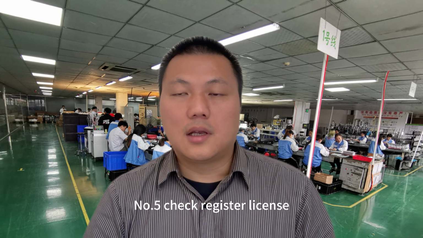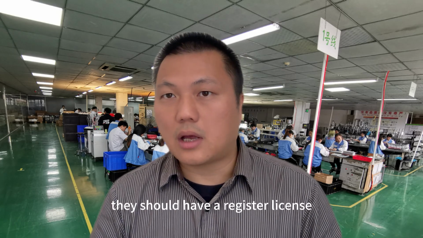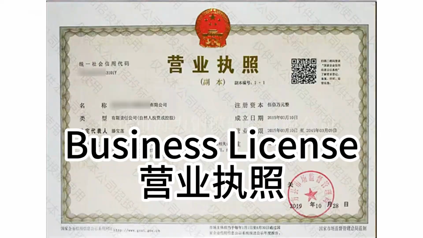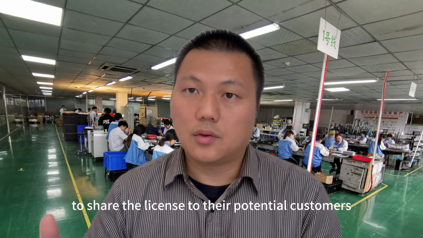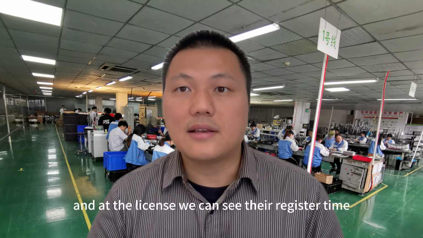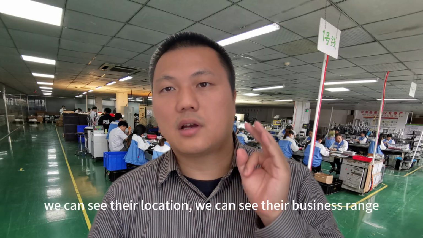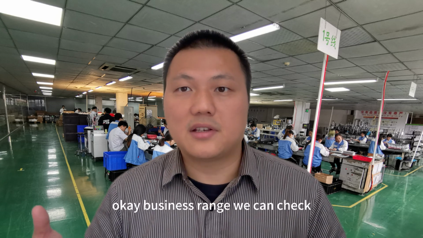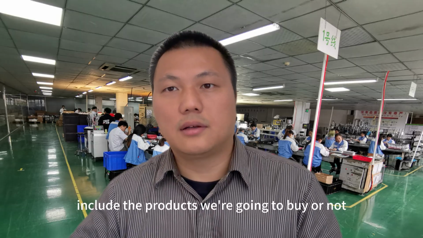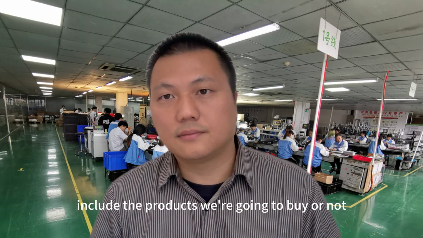Number five, check the register license. All legal suppliers should have a register license. And it should be okay for them to share the license with potential customers. On the license, we can see the register time, we can see their location, we can see their business range. Okay, business range, we can check if the business range includes the products we're going to buy or not.